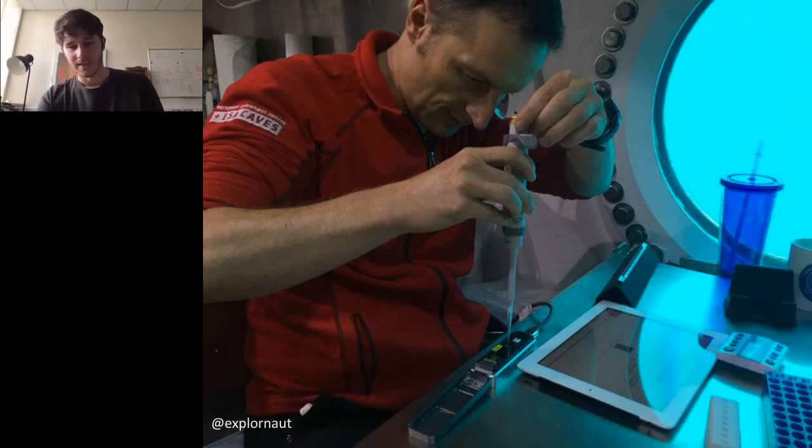This is an underwater laboratory called the Aquarius, where they test out technology in sort of austere environments. This is 25 meters under the sea. And this one, you may have heard of this one in the news.